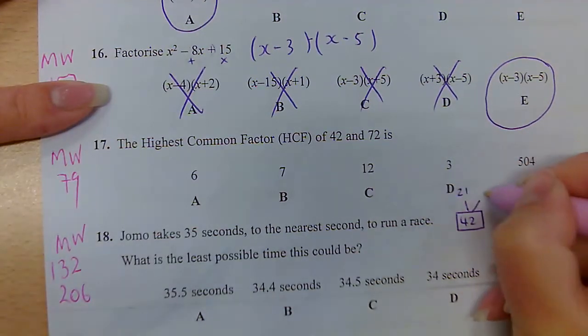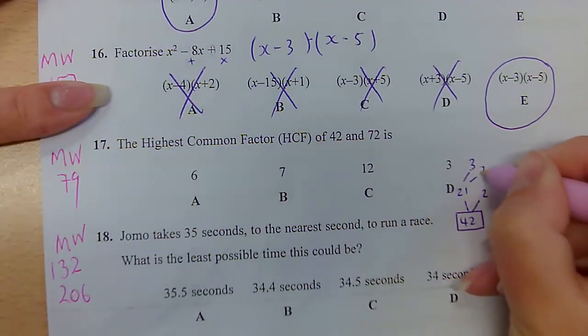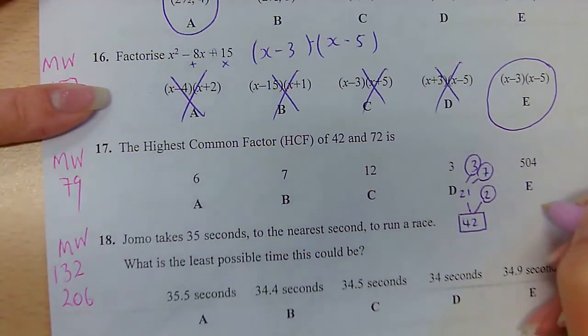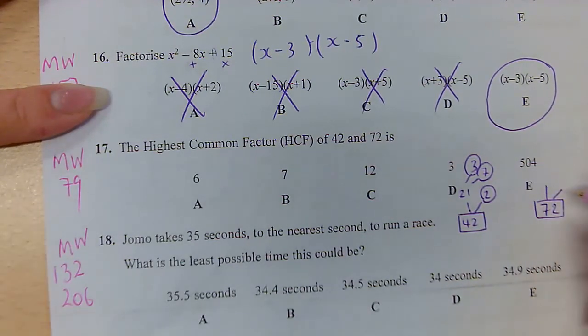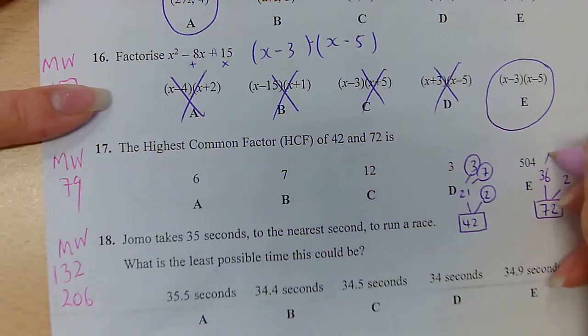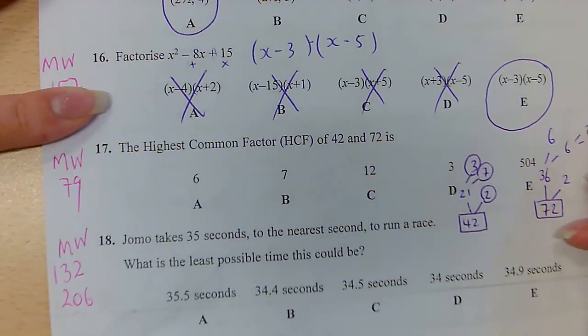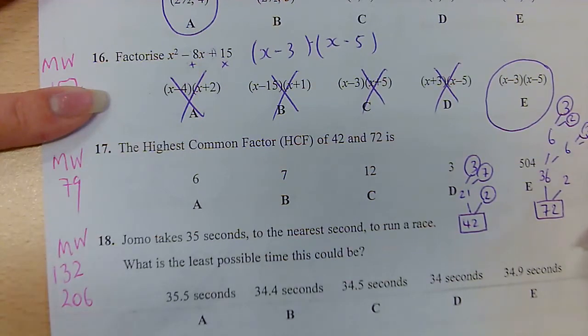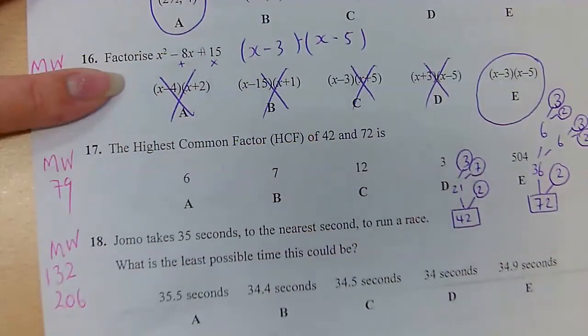So I'm going to have 21 and 2, 3 and 7. My other one is 72. So if we halve 72, we get 36 and 2, 6 and 6, 3 and 2, 3 and 2. And for big numbers, I find it quicker doing it this way than trying to list out all your factors and then missing some, okay?